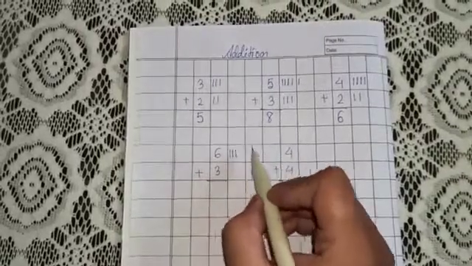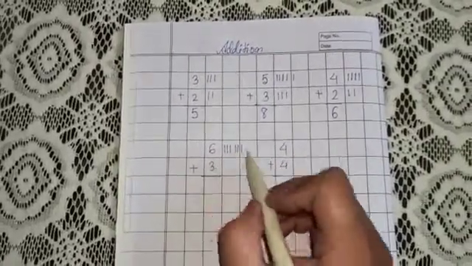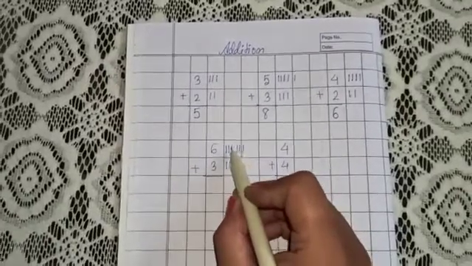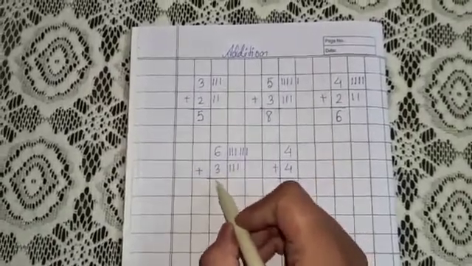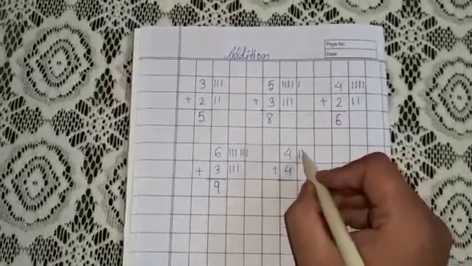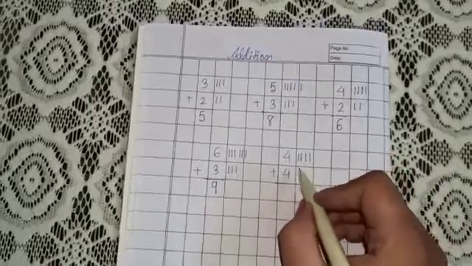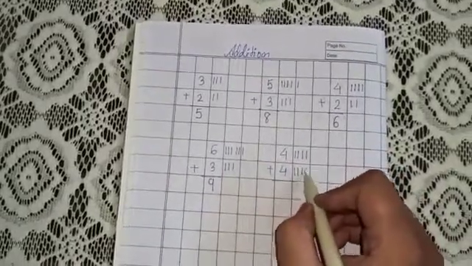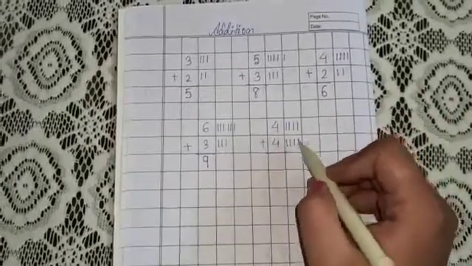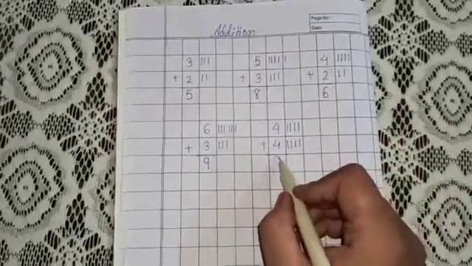1, 2, 3, 4, 5, 6. And it's 3. 1, 2, 3. Now count 1, 2, 3, 4, 5, 6, 7, 8, 9. The answer is 9. The last one is 1, 2, 3, 4. 1, 2, 3, 4. Now count 1, 2, 3, 4, 5, 6, 7, 8. The answer is 8.